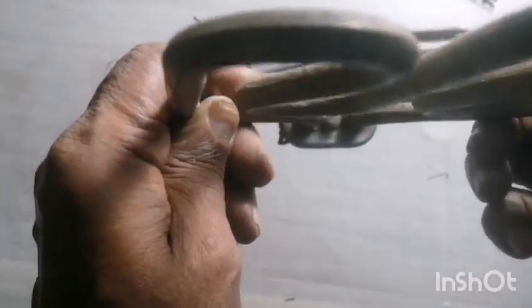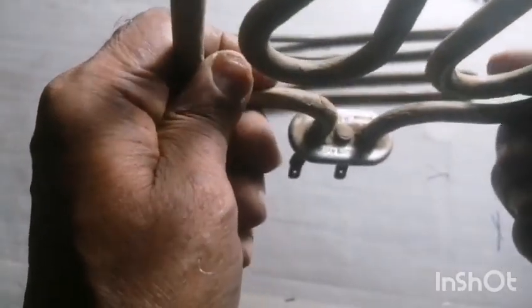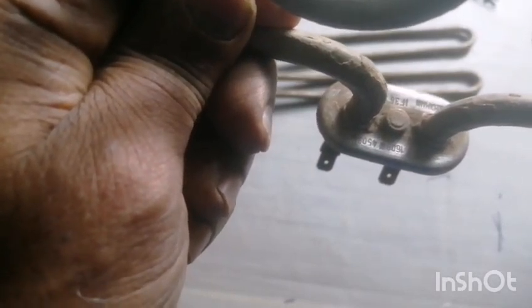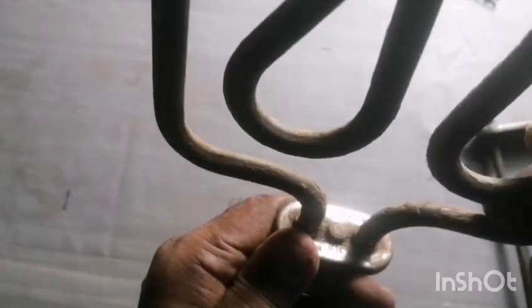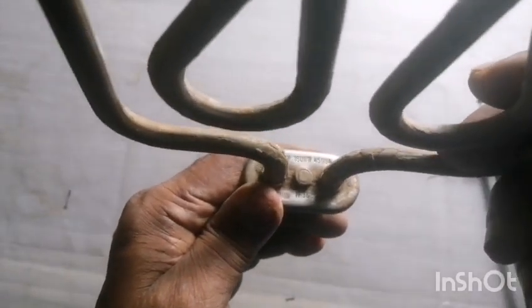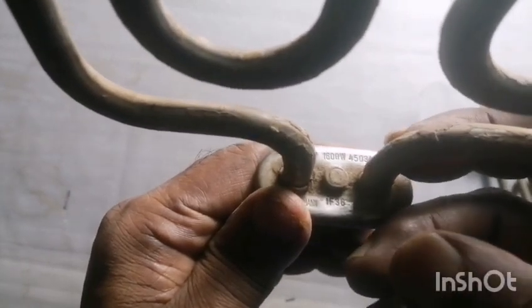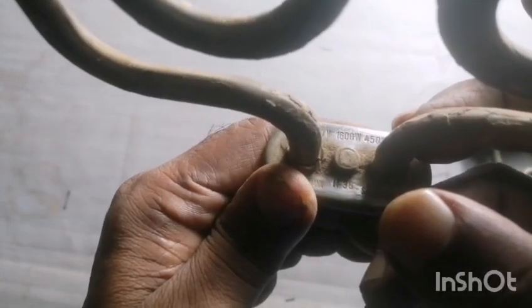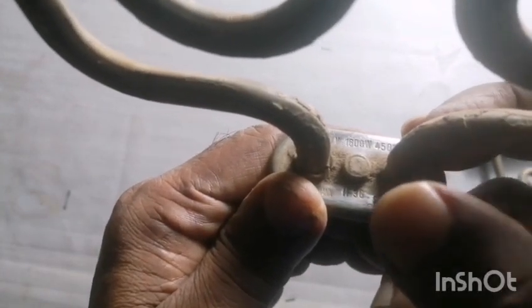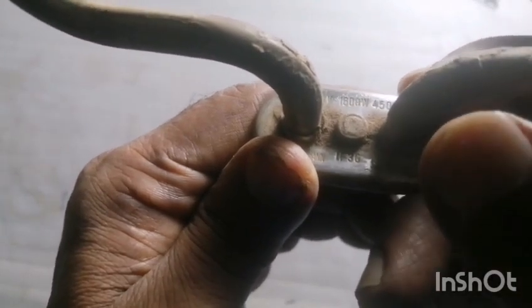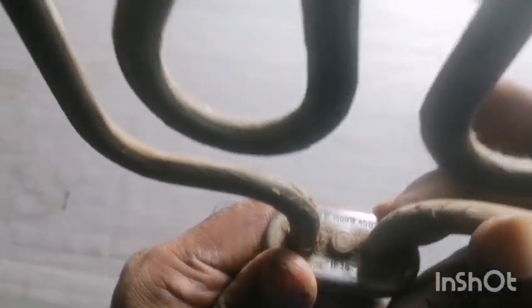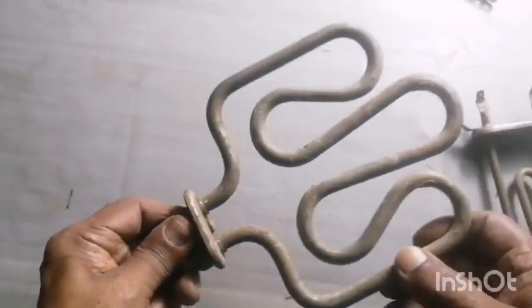Let us see. I am unable to show you the exact wattage because it is too small. Yeah, it is a 1600 watt, 220 volt heater.